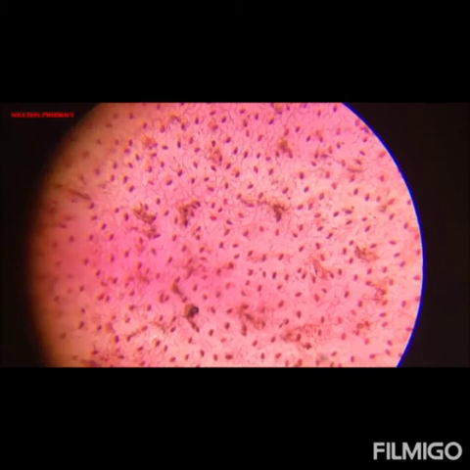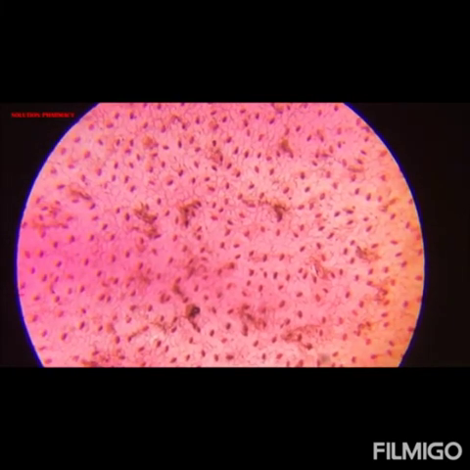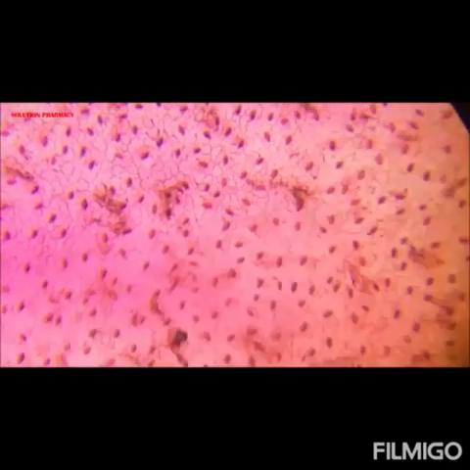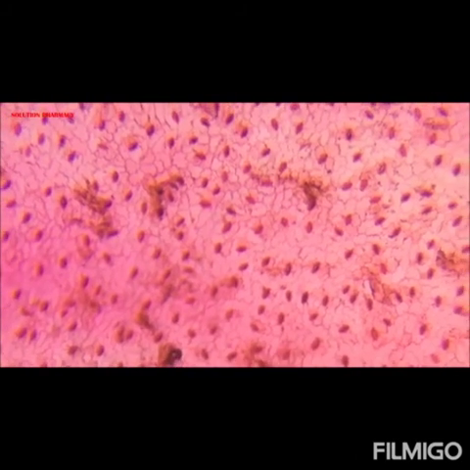Here we are observing the epidermal layer at 100x magnification, meaning we are observing with a 10x objective lens and a 10x eyepiece of the compound microscope. Here you can clearly see a number of small pores scattered between the epidermal cells, and these small pores are called stomata.